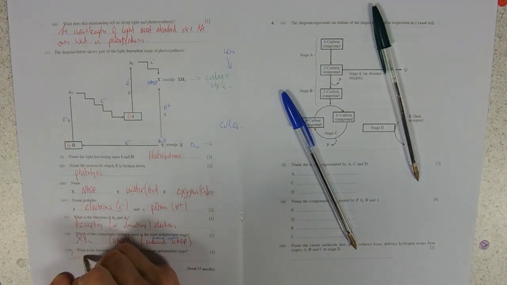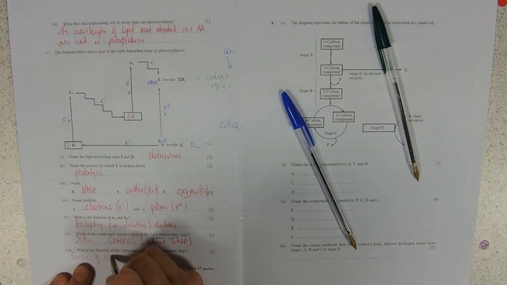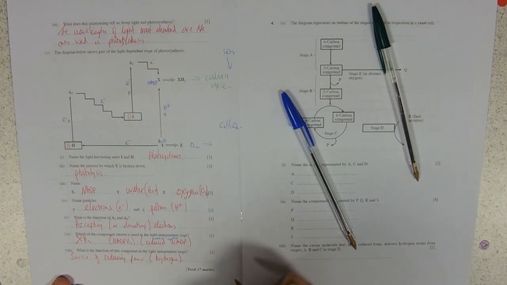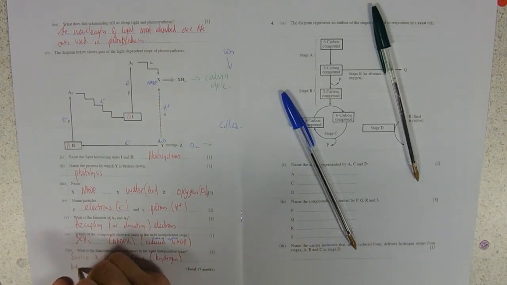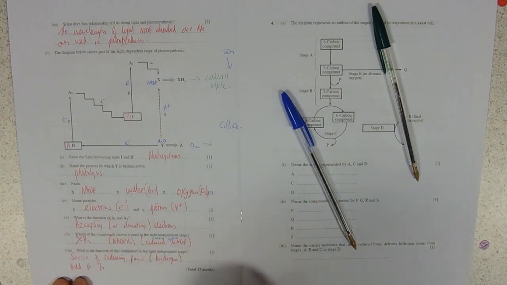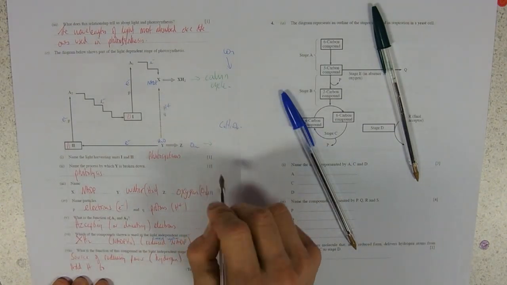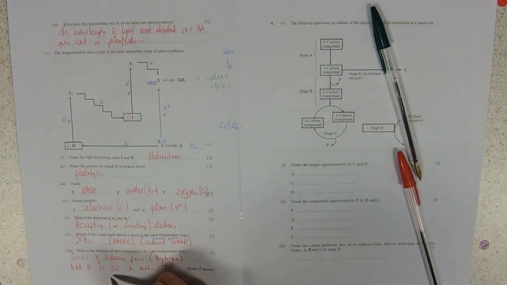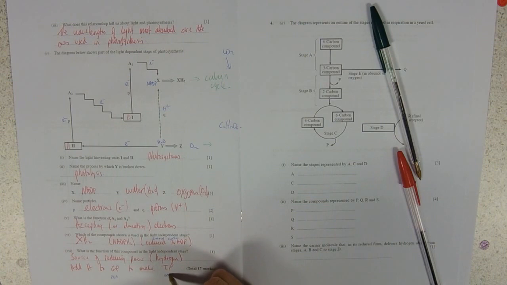So a source of reducing power, or hydrogen. Now we're going to add hydrogen, if you remember whichever part of the cycle it is, to GP to make TP, or in other words, you might say this differently as PGA, GALP, depending on which textbook.